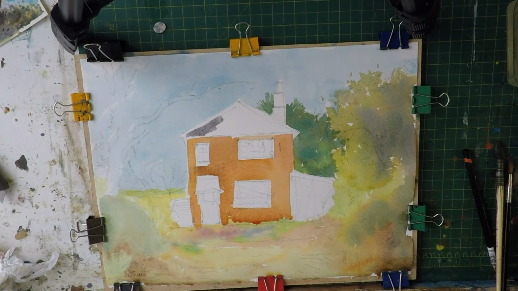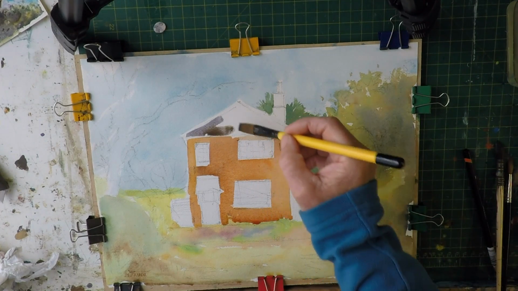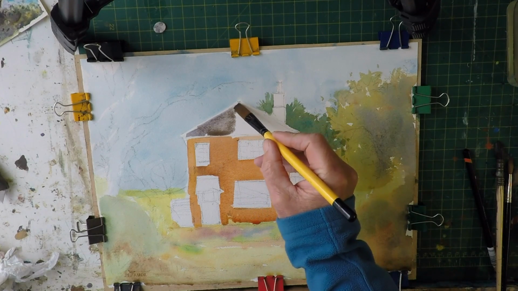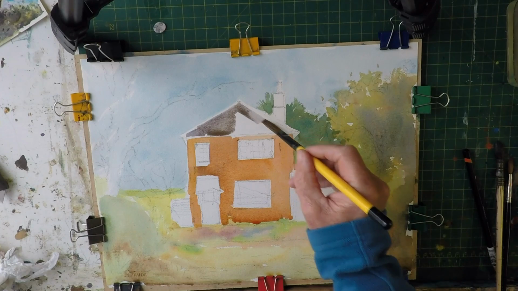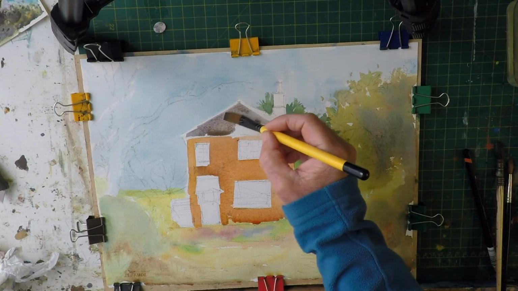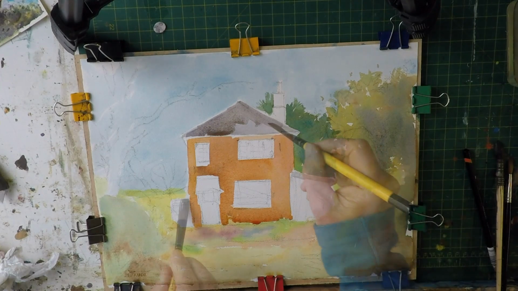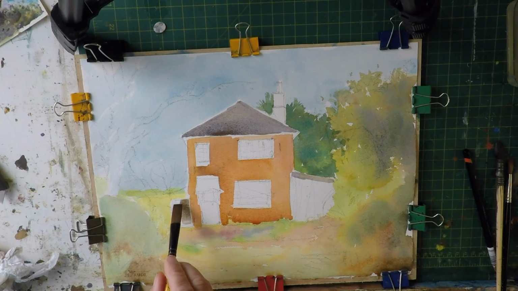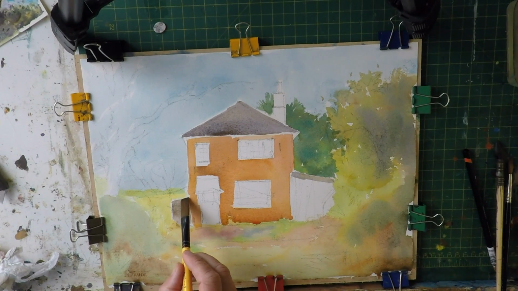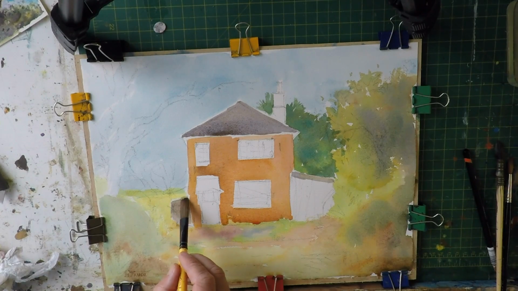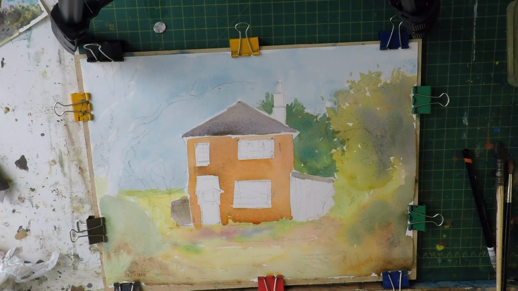Don't like that at all. I don't really want that bleeding into the... It wasn't actually a shed, it was just a piece of fencing, but we'll just leave that like that.